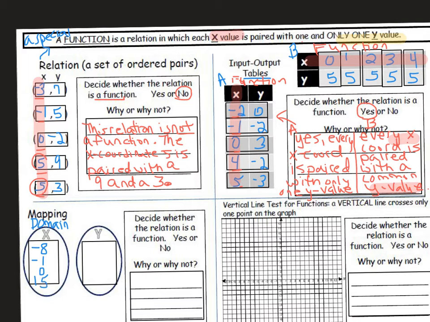You can type those in your slides if you're using your slides. Then all of my range values, or my y values, are going to be listed in the second map. I'm going to have 2 range values, a 7 and a 9.